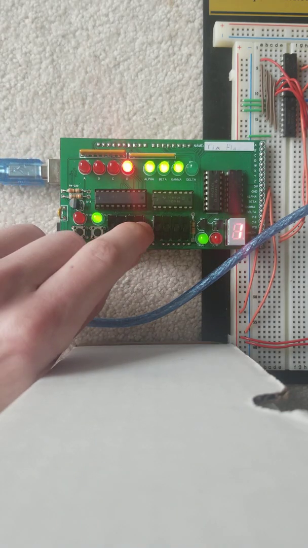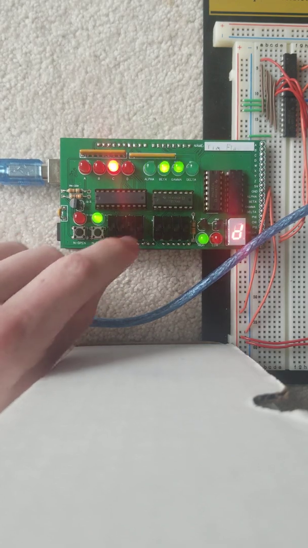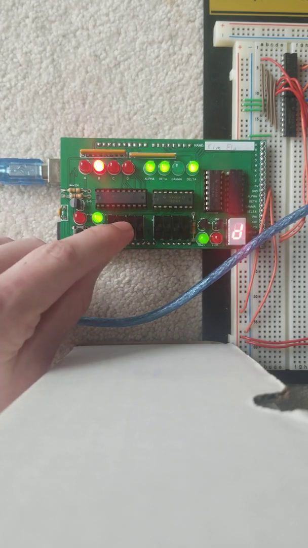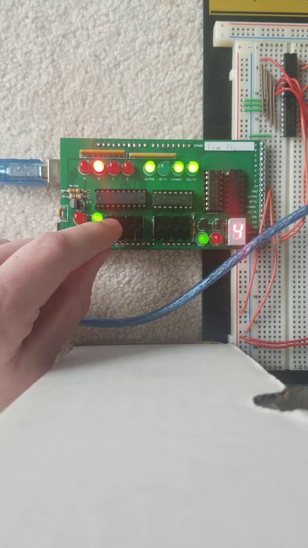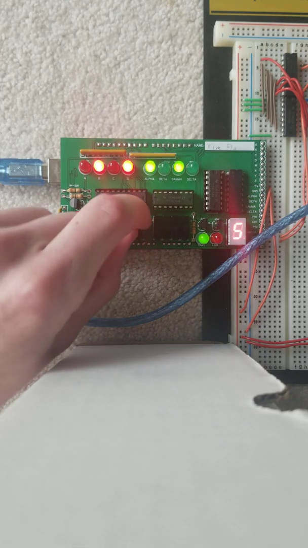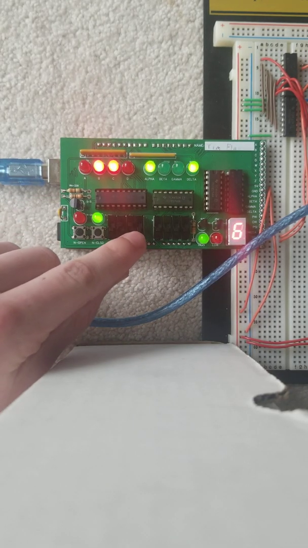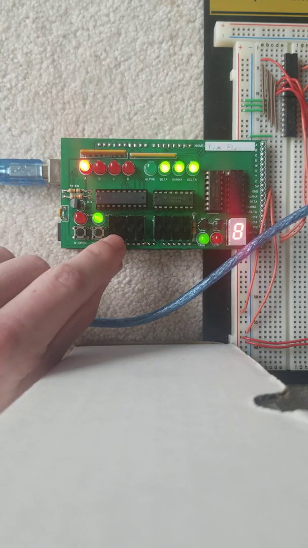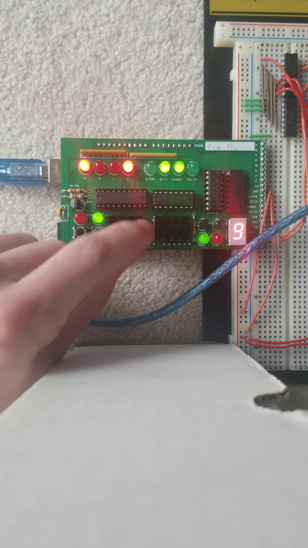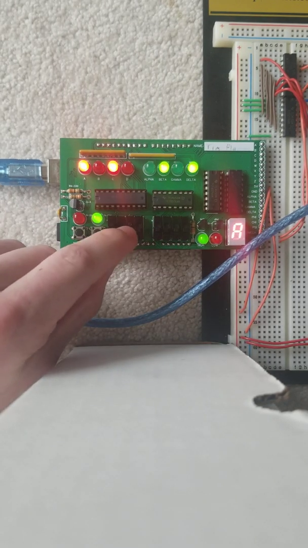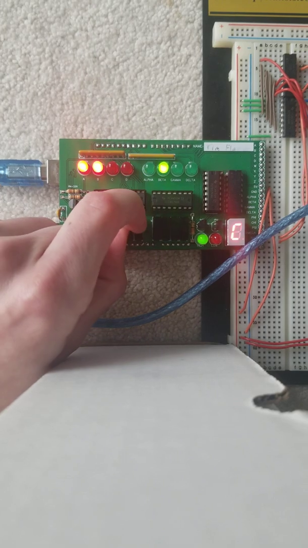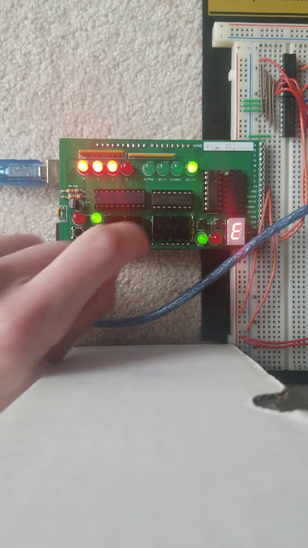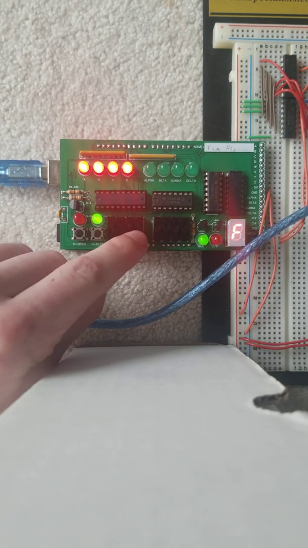So this is 0, 1, 2, 3, 4, 5, 6, 7, 8, 9, 10, 11, 12 with the 2 and 2, 13, 14, 15.